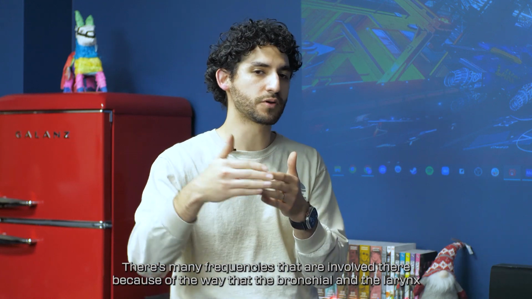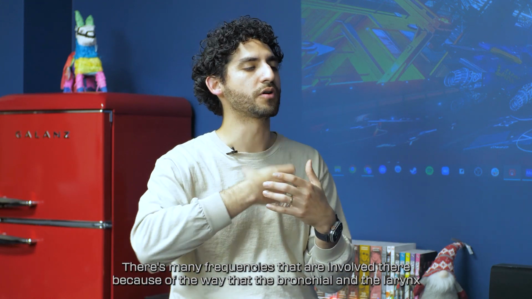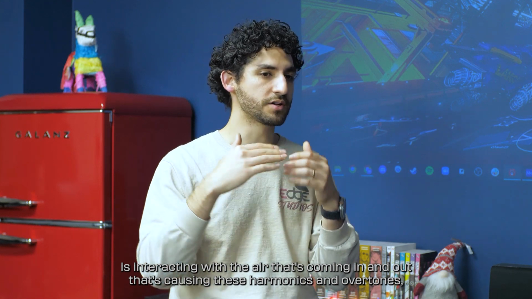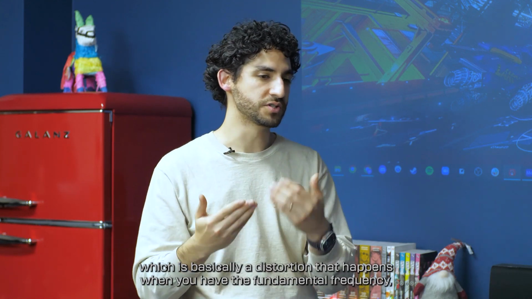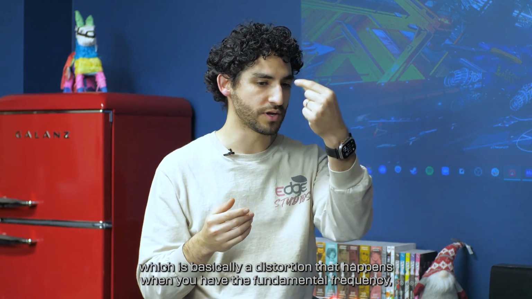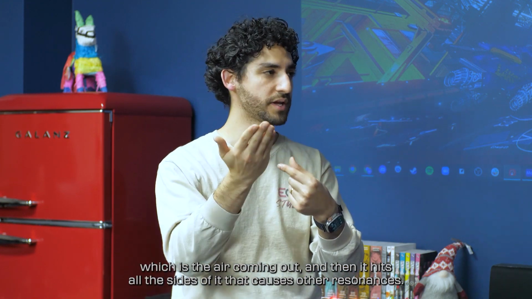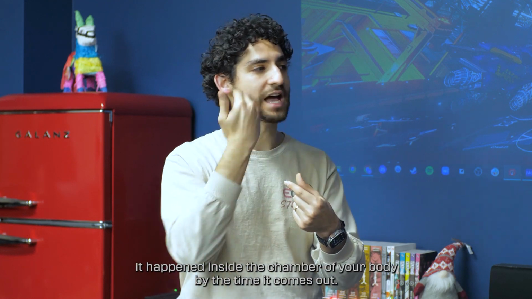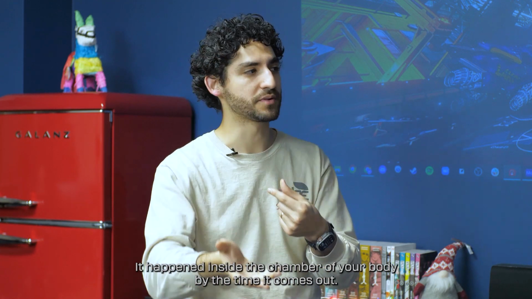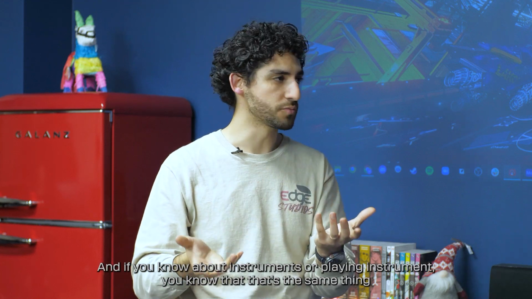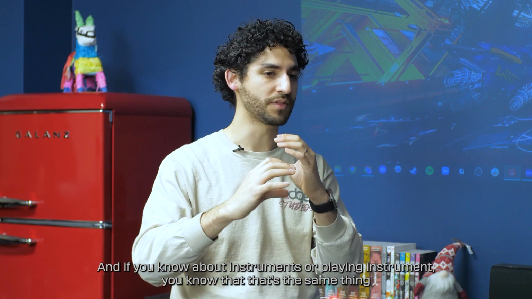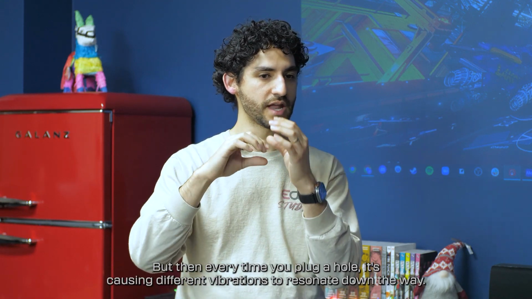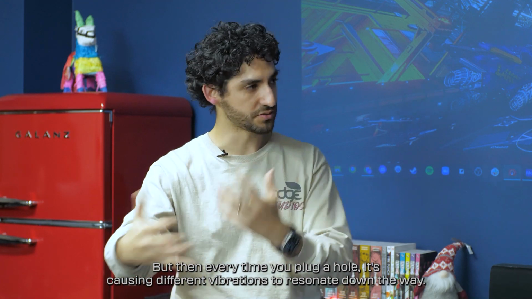There are many frequencies involved there because of the way the bronchial tubes and the larynx interact with the air coming in and out, causing harmonics and overtones, which is basically a distortion that happens when you have the fundamental frequency, which is the air coming out, and then it hits all the sides of it, which causes other resonances inside the chamber of your body by the time it comes out. And if you know about playing an instrument, it's the same thing: when you blow air through a reed, it's causing one vibration, but then every time you plug a hole, it's causing different vibrations to resonate down the way.